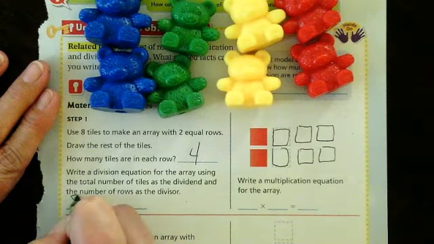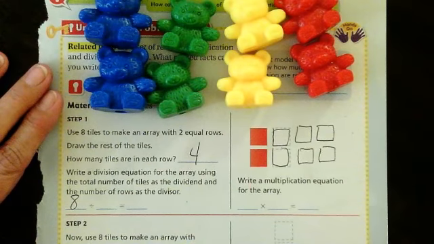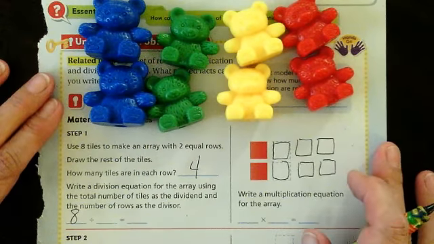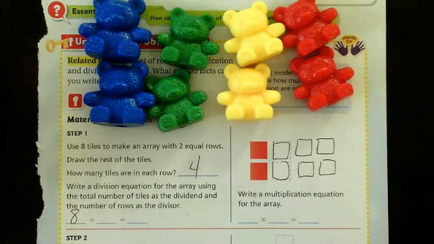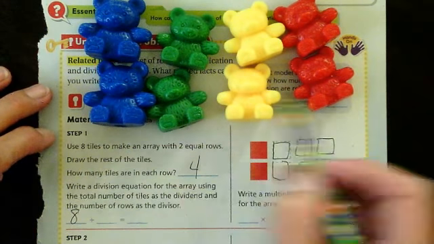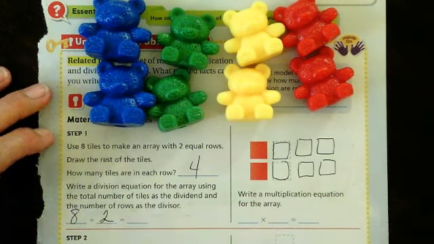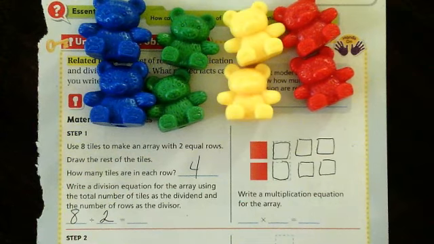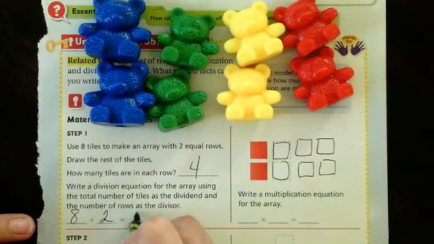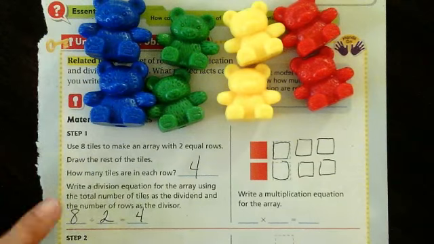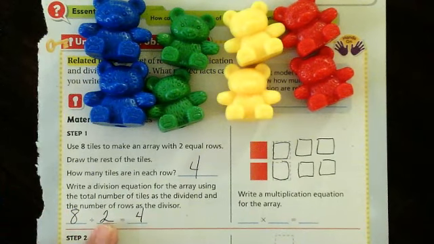So my dividend is 8. And then how many am I dividing it by? How many rows do I have? I have 1, 2 rows. So what is my quotient? How many bears do I have in each row? Well, I have 4. So 8 divided by 2 equals 4.